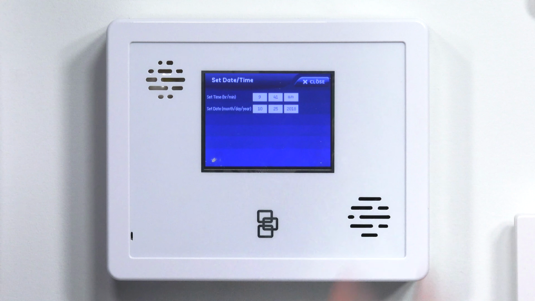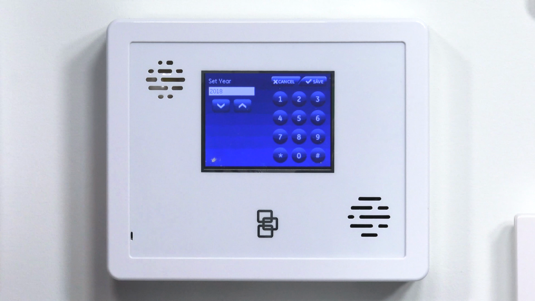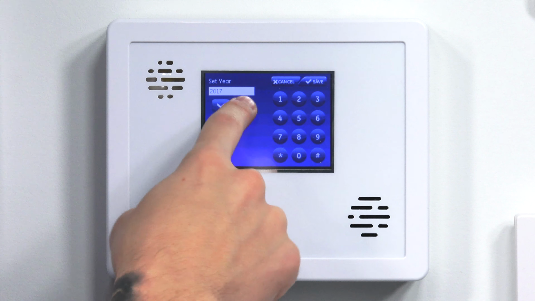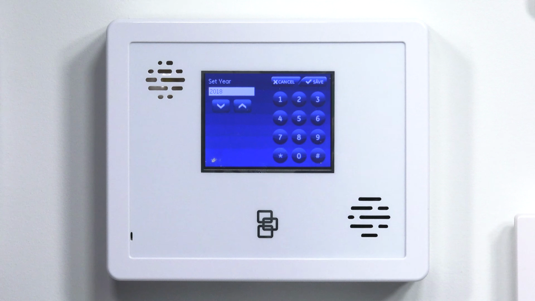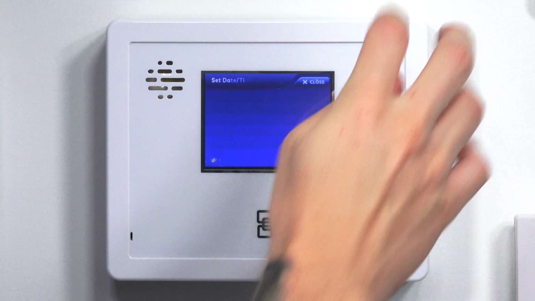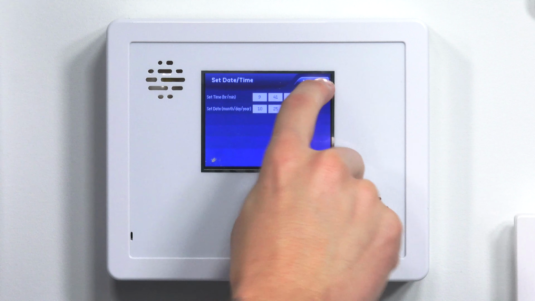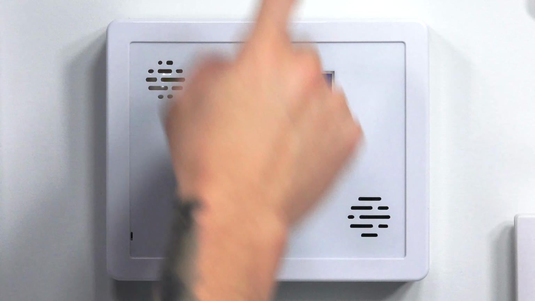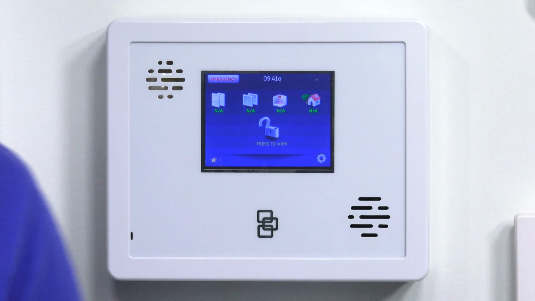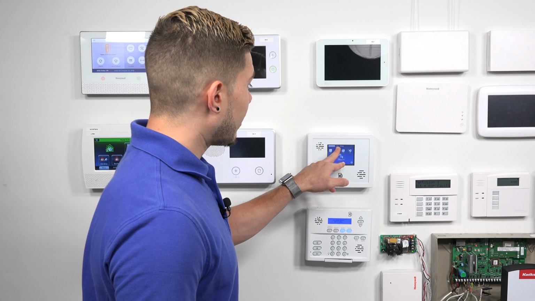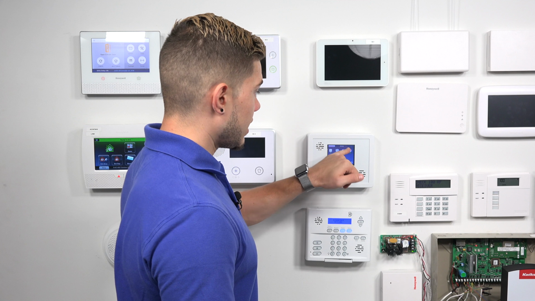And the year, I'll leave it as 2018. But you can also change that by going down, up, typing it in however you like. You hit save again, and after you finish setting your time and your date on the panel, you can just hit close in the top right, hit close again in the top right, and you're back at the home screen. You now have the time appearing at the very top of your panel. Should say 9:41 a.m. because I set it to 9:40, a minute past, 9:41.